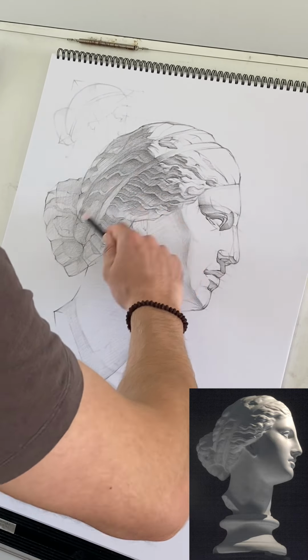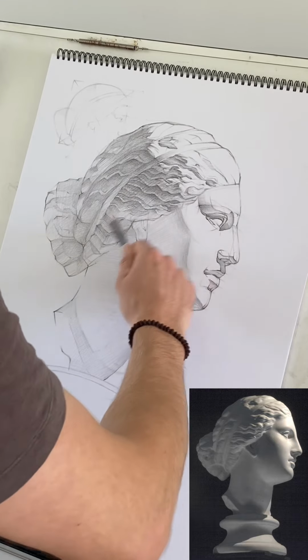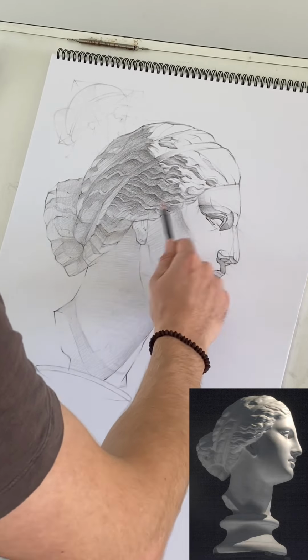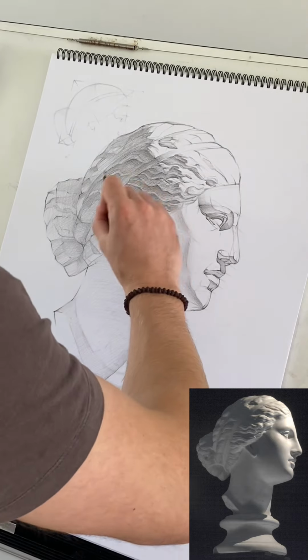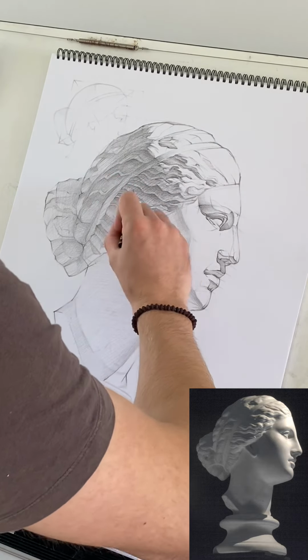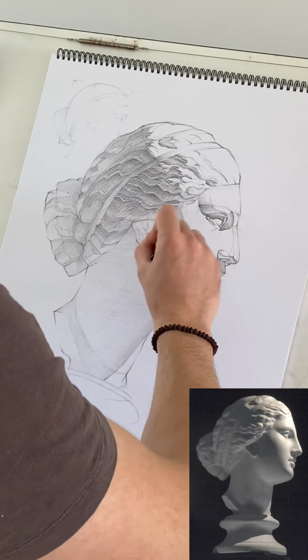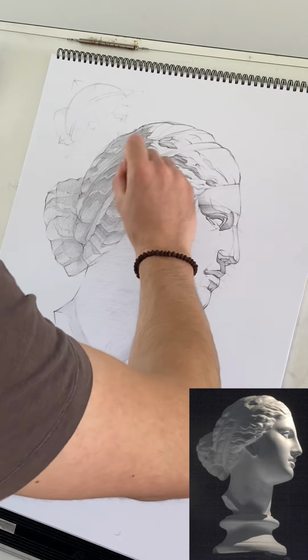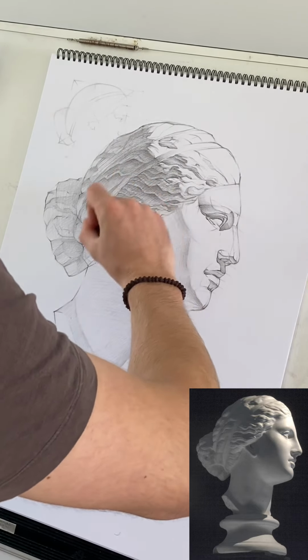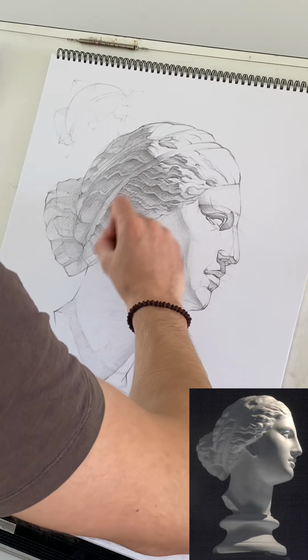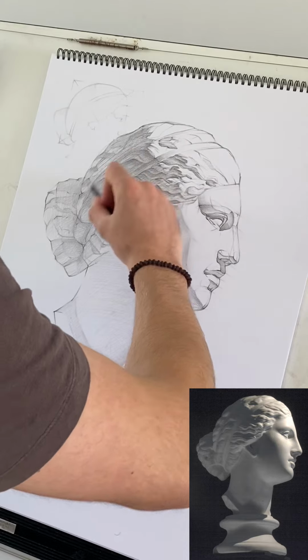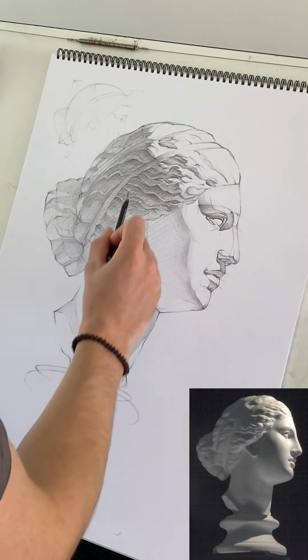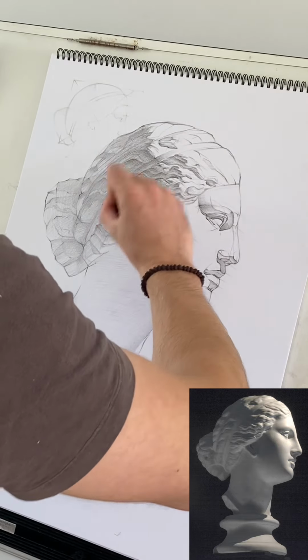So now I'm just going to start hatching in some of that aerial perspective again. That's something I like to come back to after I've done a little bit of detailing. I like to go over all of the tones in general and unify them. So darker in this region here, and then lighter on the edges.